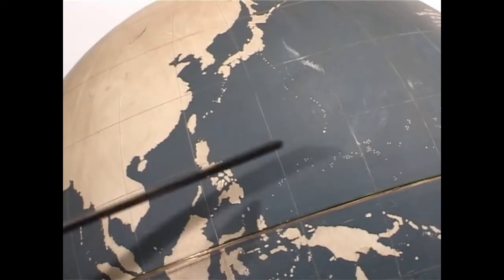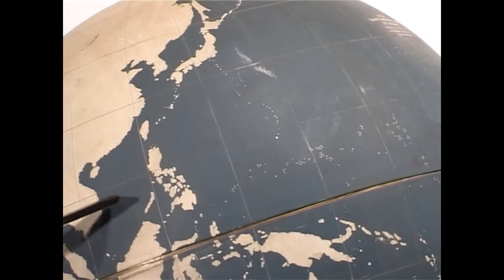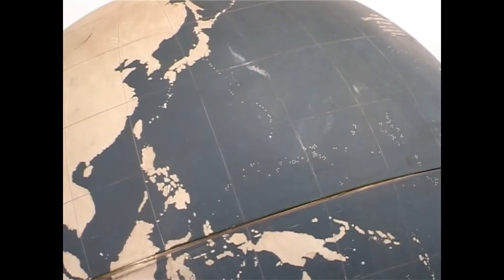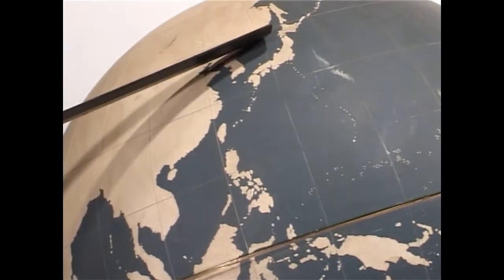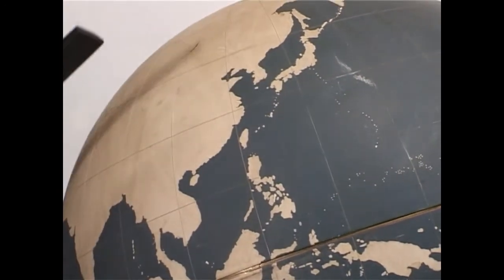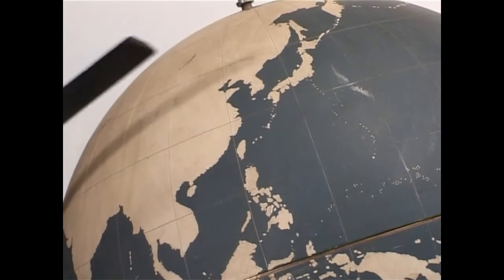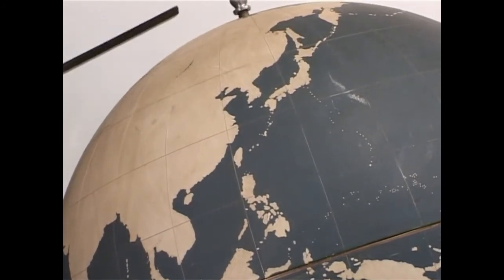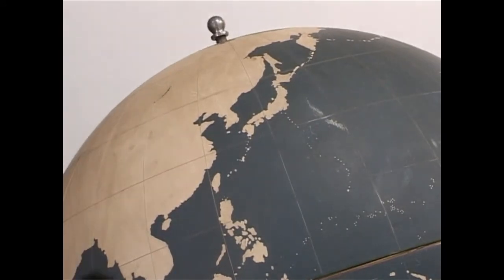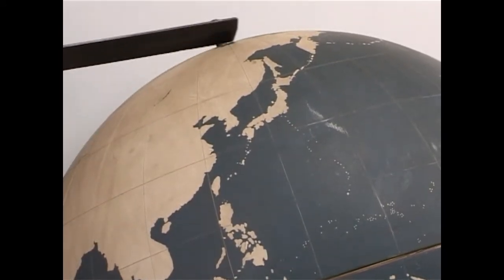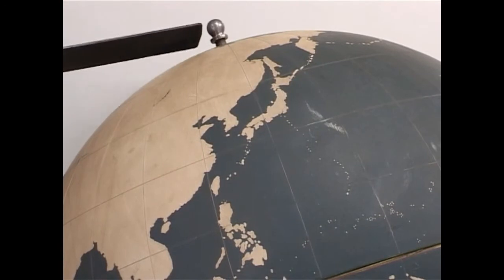And these that we are looking at, which are latitudes, vary in terms of their circumference. As you can see from the poles, which are flattened, the polar circles are shorter in radius.